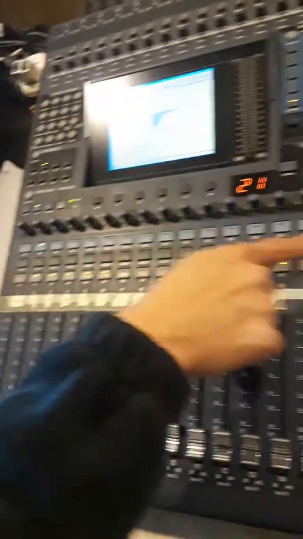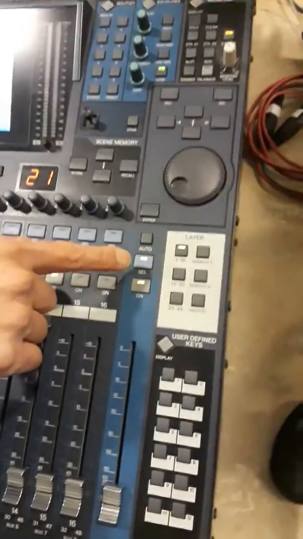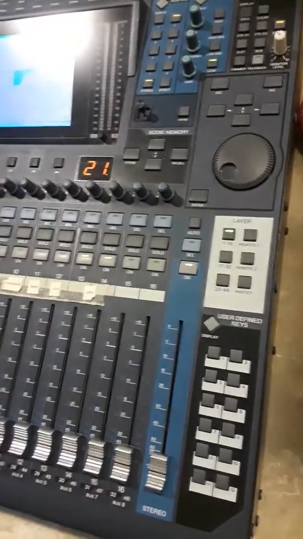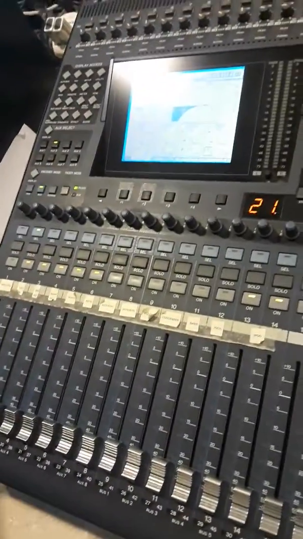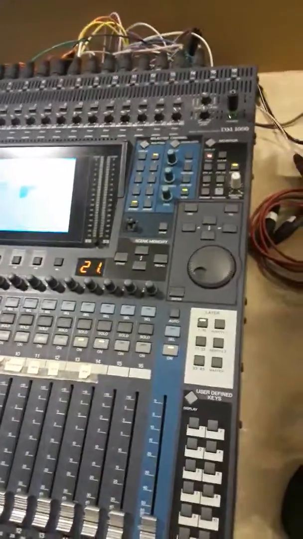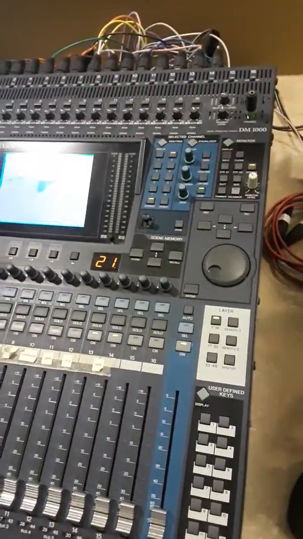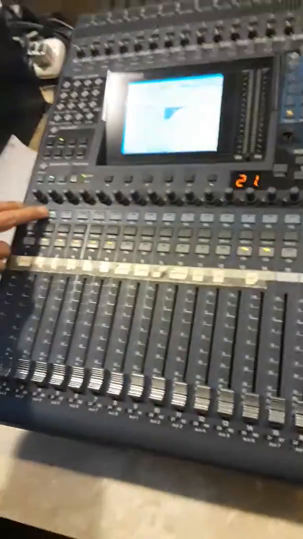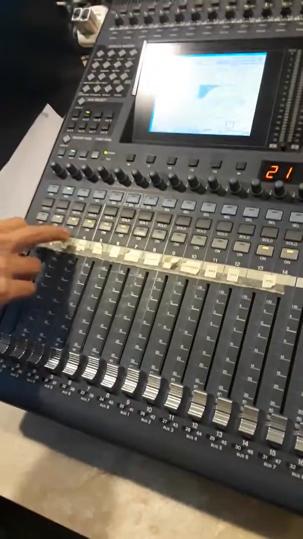Okay, and you can also select, this here is the main outputs. So you can select that as well, but this is for that. Next one is called solo. That's kind of, if you have your headphones in here, that allows you to isolate that channel by itself. And then you can also solo 3 things or as many as you want if you want to. So that's this one.